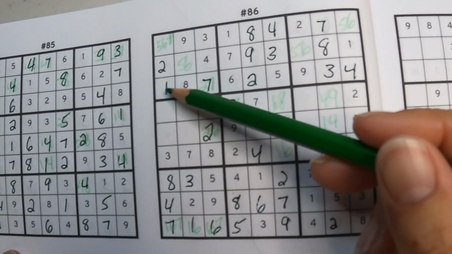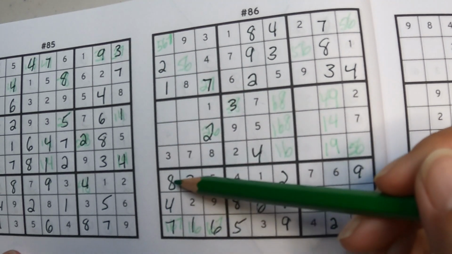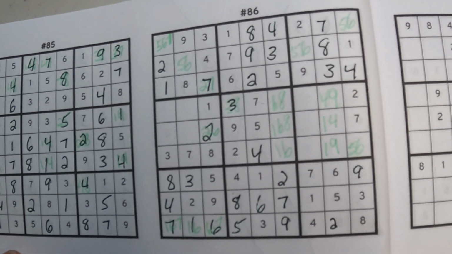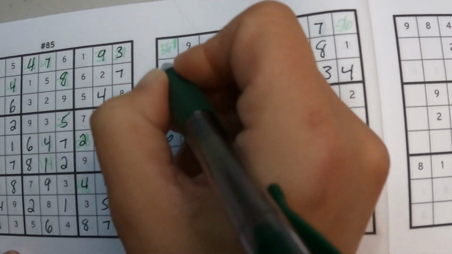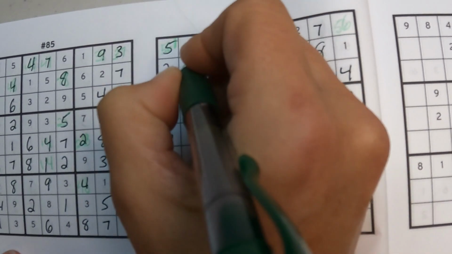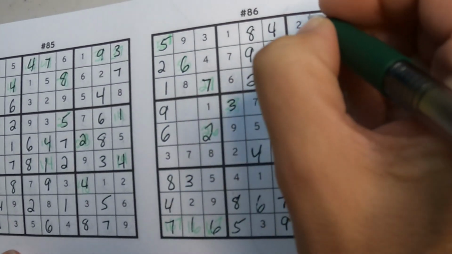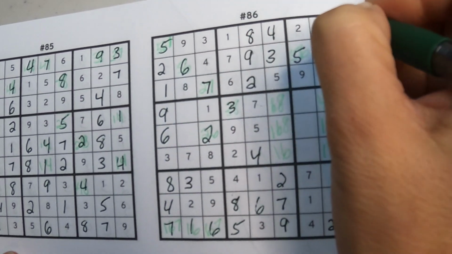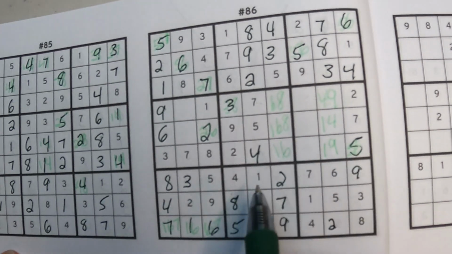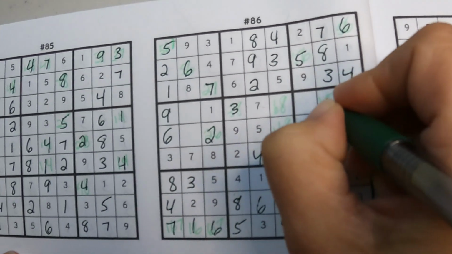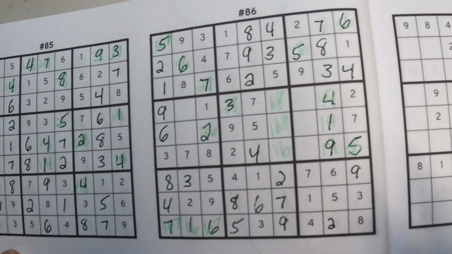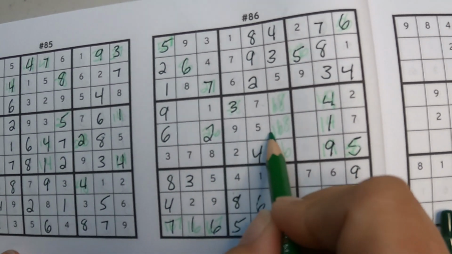For this column, we've got 1, 2, 3, 4. We're missing 5, 6, and 9. We've got a 5 and a 9 here, so this is our 6. That makes this our 5 and our 9. That 5 makes this our 6. And that 6 makes this our 5, 6, 5. That 9 makes this our 4, 1, 9. We can get rid of this 1 here.